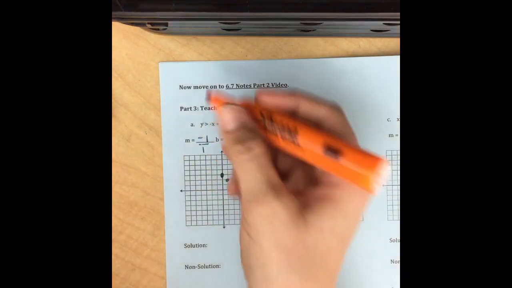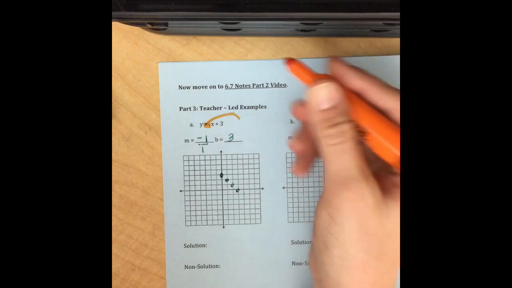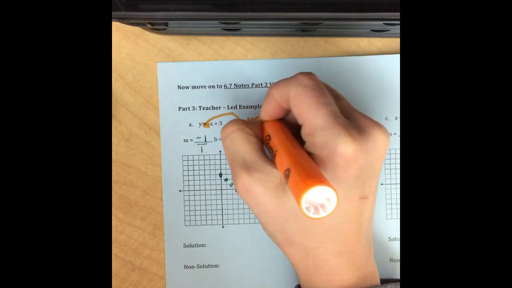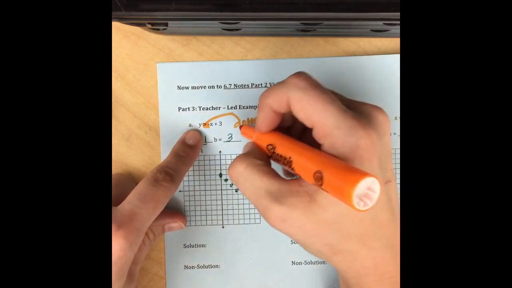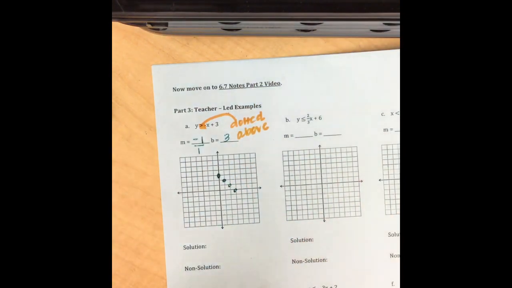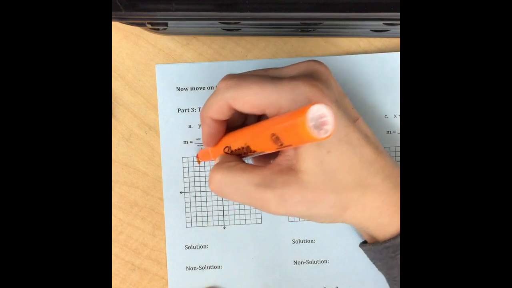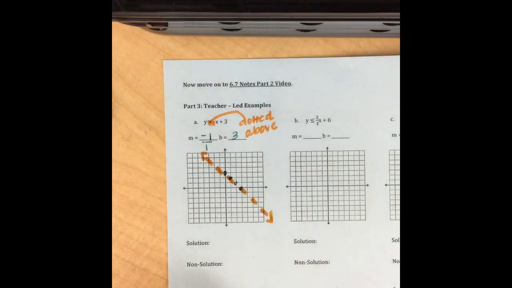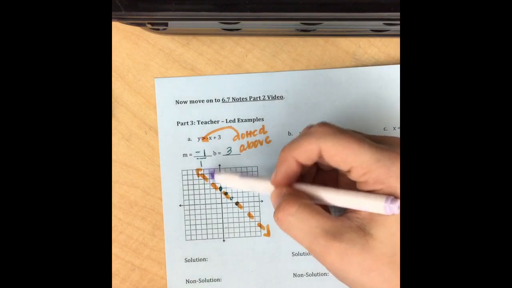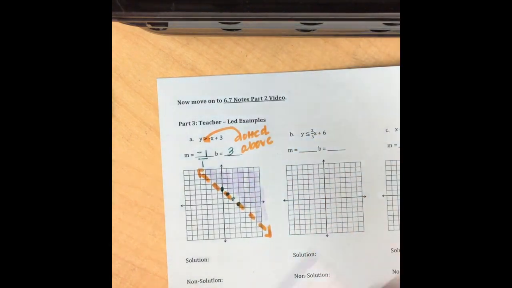And remember, before I just go and draw my line like I'm used to, I have to look at my symbol. This greater than is going to tell me to have a dotted line or a dashed line, and is going to tell me to shade. If this is greater than, it's going to tell me to shade above. So what my line should look like is a dashed or dotted line, and my shading, and you can just use a pencil for this, you don't have to use markers, but you can, is gonna be above.